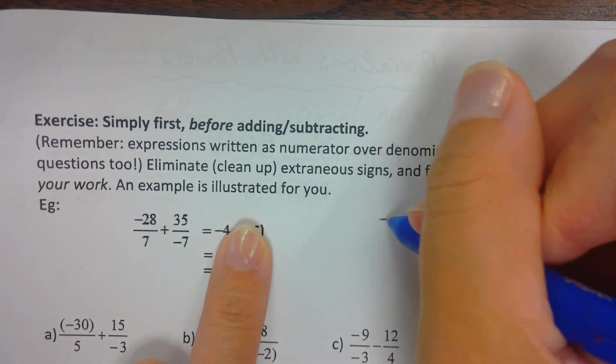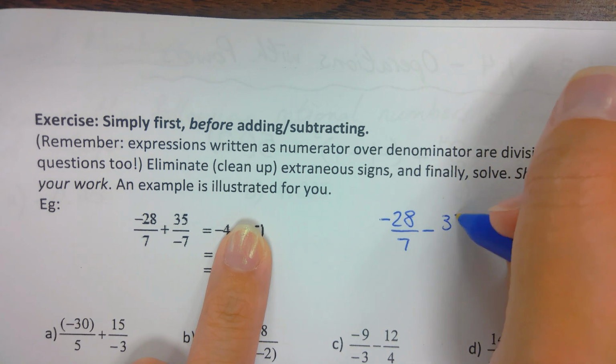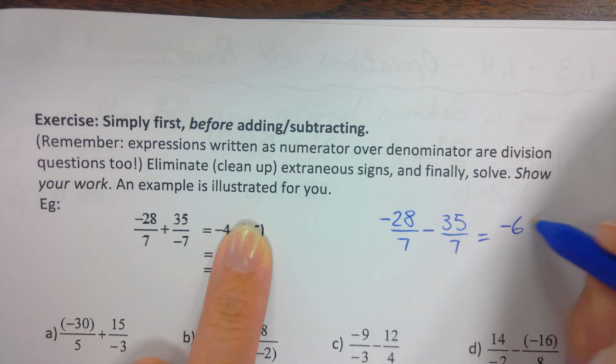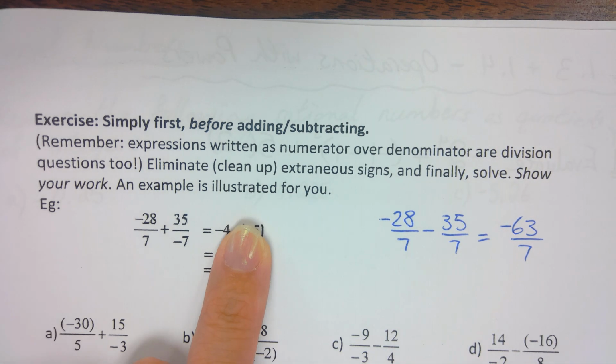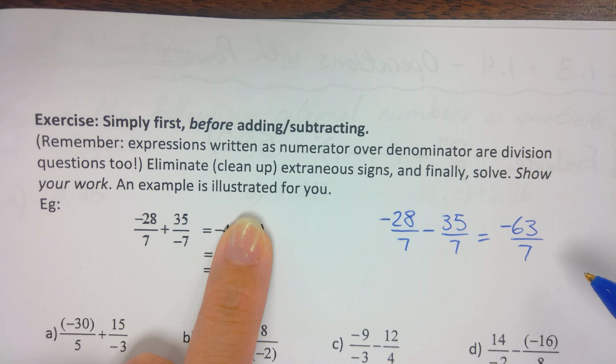I'm going to do negative 28/7 minus 35/7, and then I get negative 28 minus 35, and then I get negative 63/7. But if you take a step back, what do you notice? 63 is just 9 times 7. So negative 63 is negative 9 times 7.